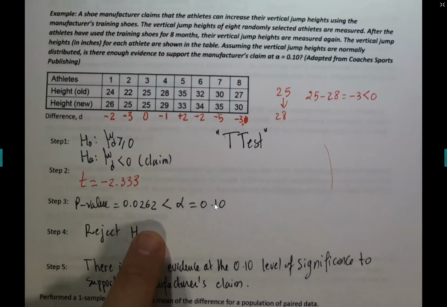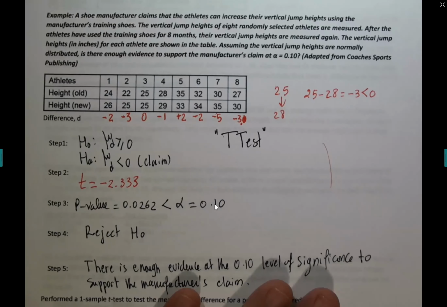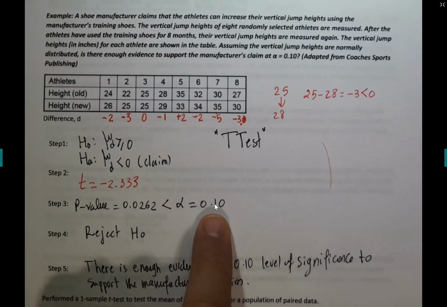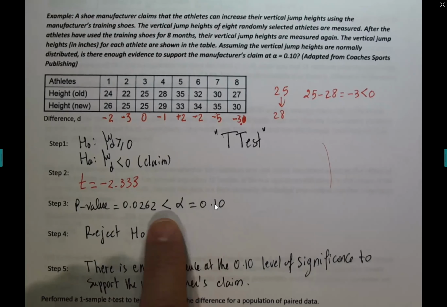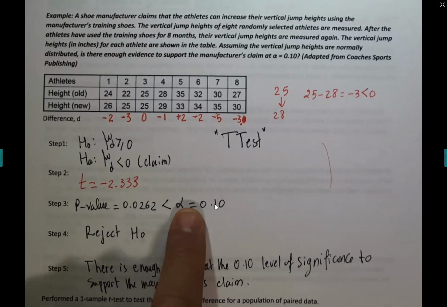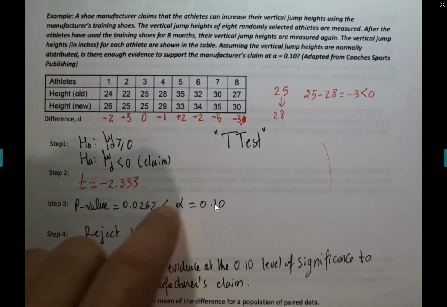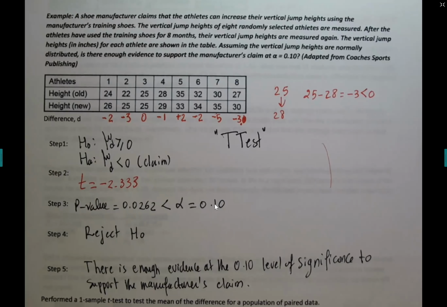Guys, I can give you the same exact question on the test, but you can change alpha to 1%. What will happen in this case? 0.01. What will happen to step number 3 if alpha was 0.01? It would fail to reject. It will be fail to reject H0, exactly. And then you say there is not enough evidence.